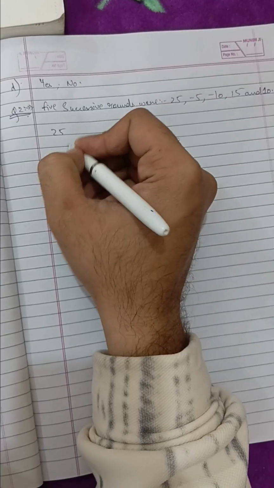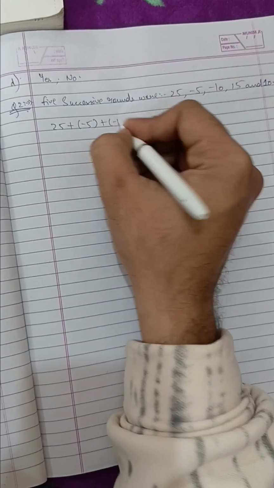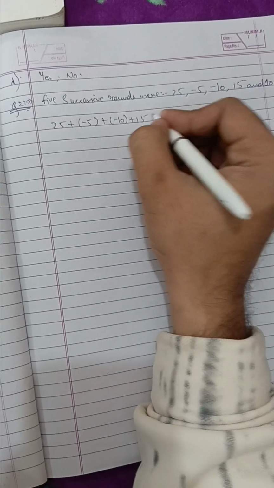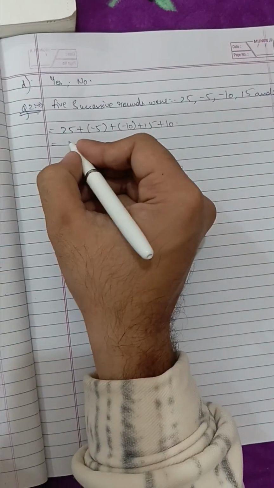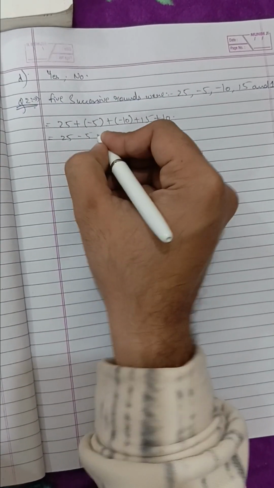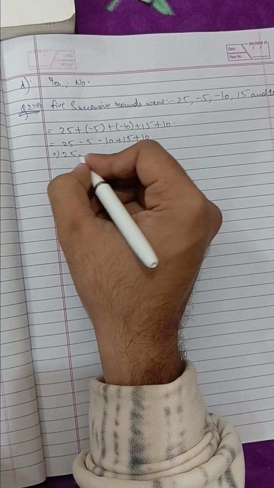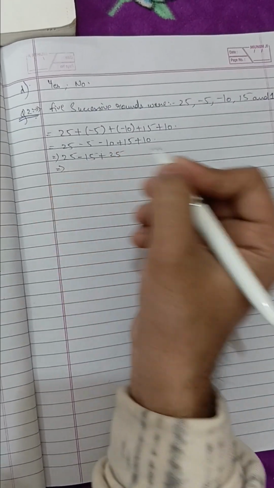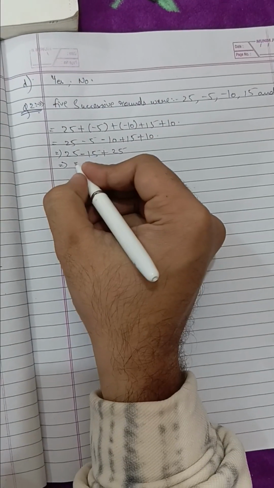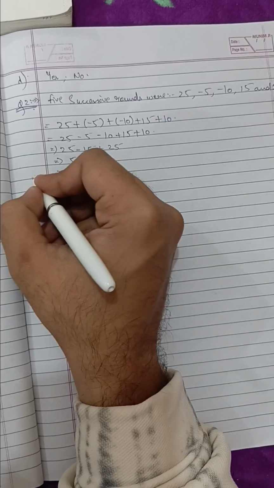25. Okay. Bracket open. Now just calculate it. 25 minus, minus plus minus 15 plus 25. 25, 50 minus 15. Answer is 35.